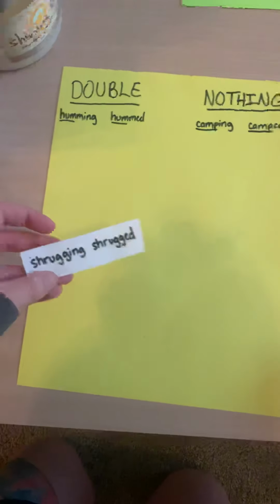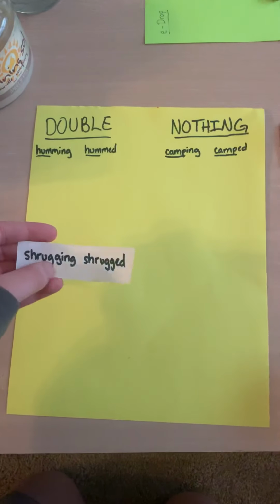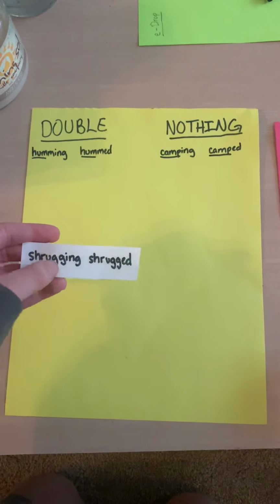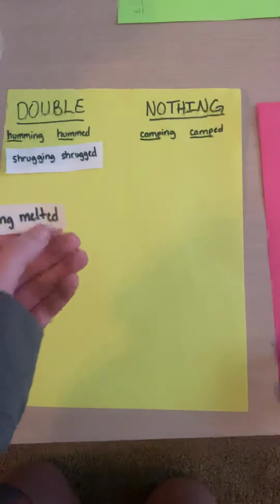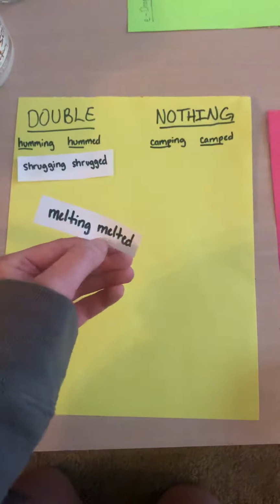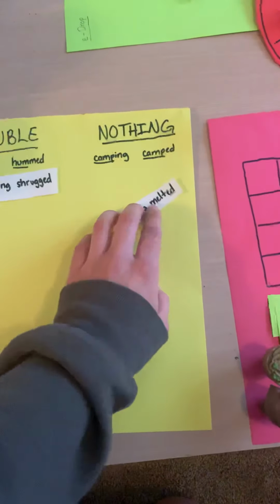So the first word that we have here is shrugging or shrugged. The base word is shrug. And so we are doubling that G there, so we're going to put that in the double section. Our next word is melting or melted. Our base word is melt. You're not doubling that T, so we're going to put that under the nothing category.